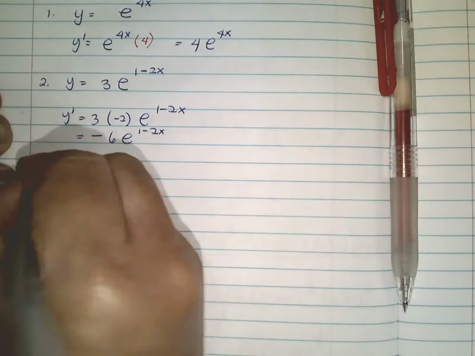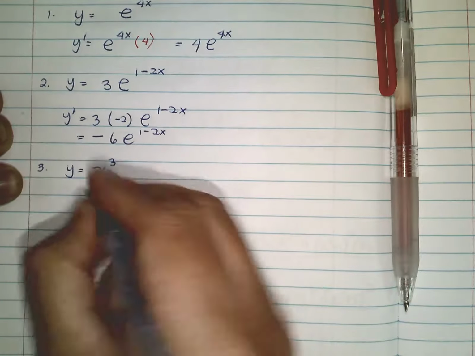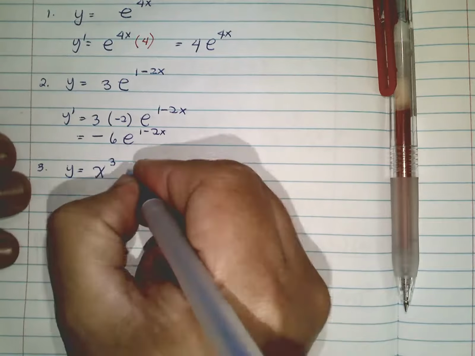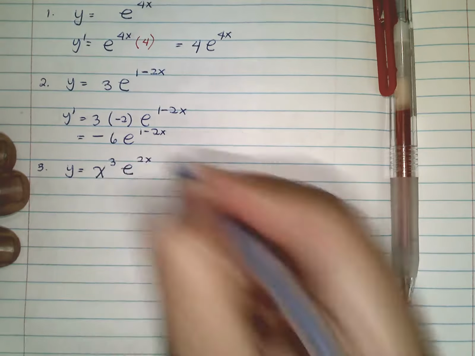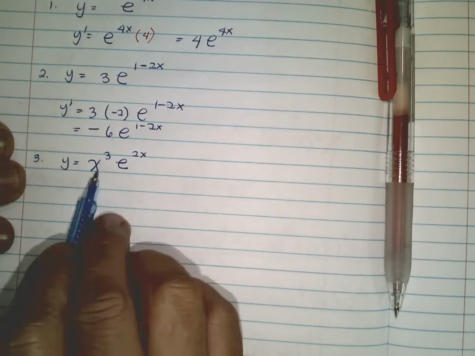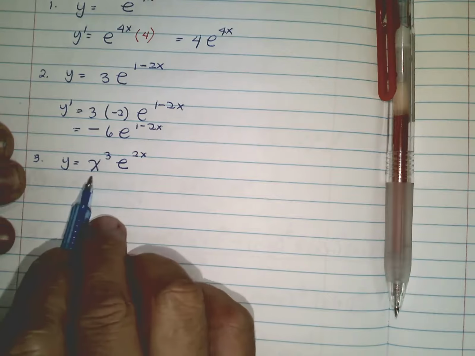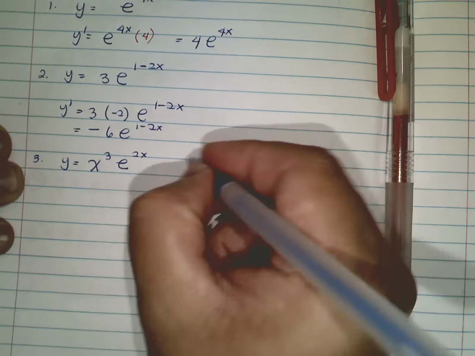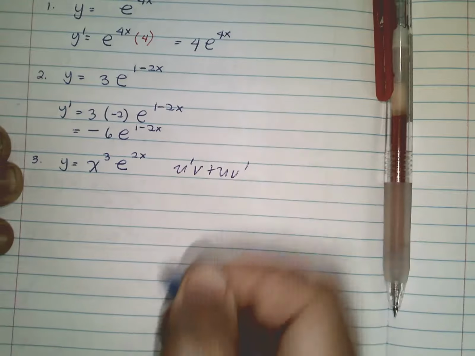Let's try example number 3, but this time we're going to combine it with another function. So let's say I have y is equal to x cubed e raised to 2x. Again, there are two functions and the operation between them is product. So you're going to use the product rule, which is u prime v plus u v prime.